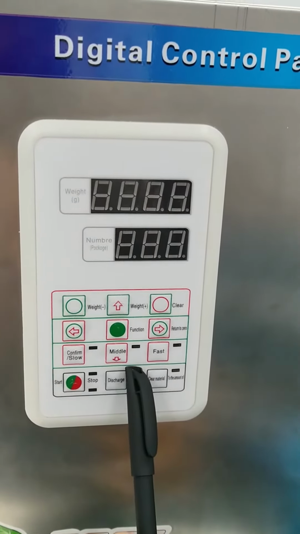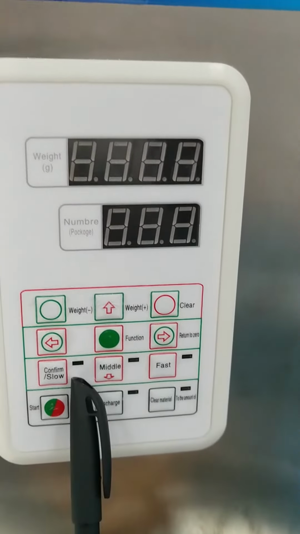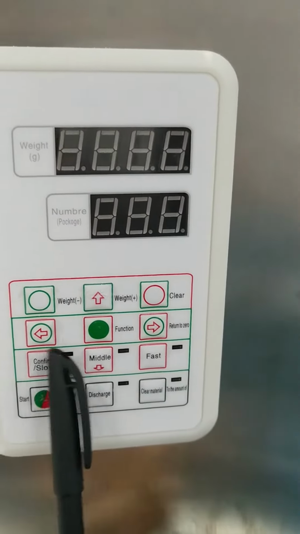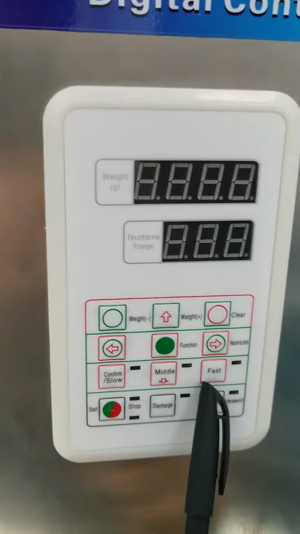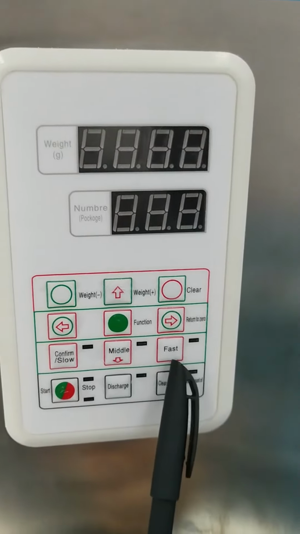speed requirement. Okay, as you can see on this control panel, it already has 3 different presets for the speed. That's slow, medium, and fast. But maybe the slow is not slow enough for you, or the fast is not fast enough for you, so then you have to manually mess with it. Okay, so right now I'm going to show you how to control it.